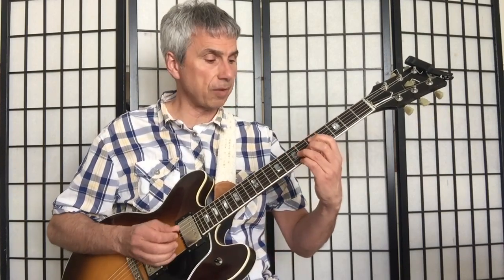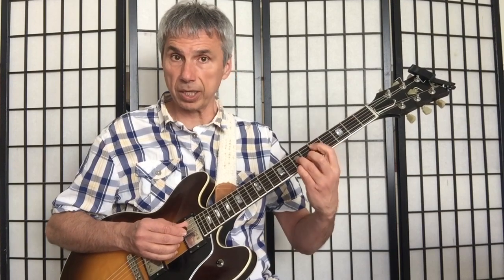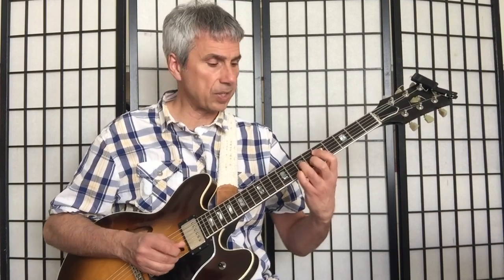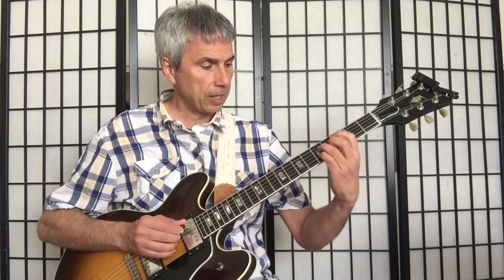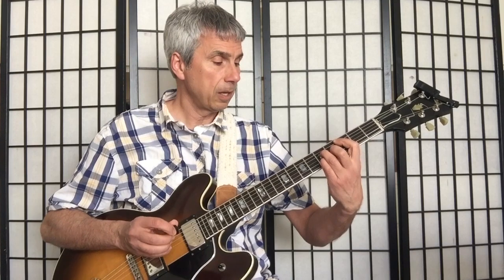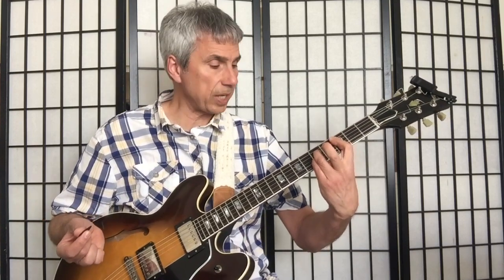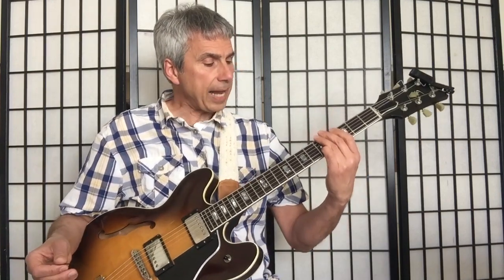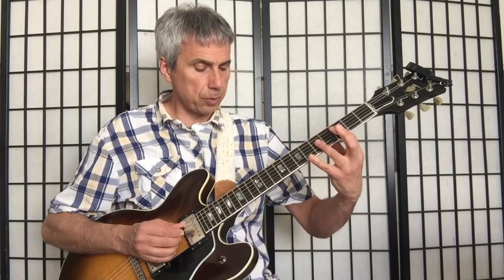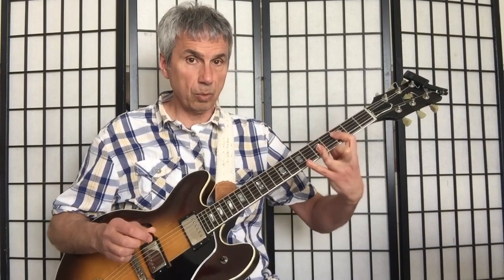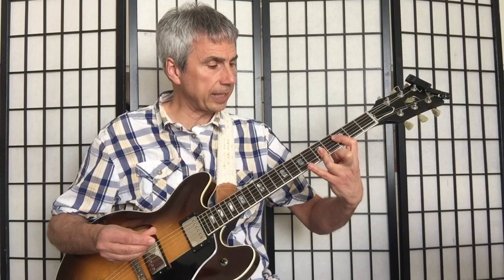Next chord is G7, so I start with the B, which is the third of the G, and go scale-wise descending, and then enter the next chord, which is C major.